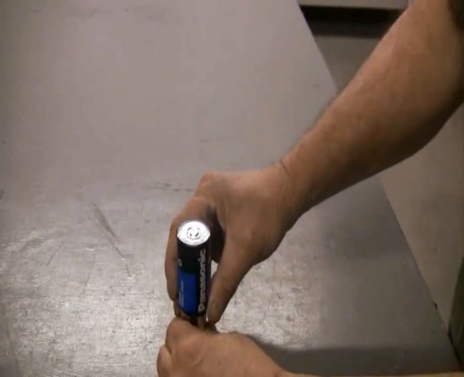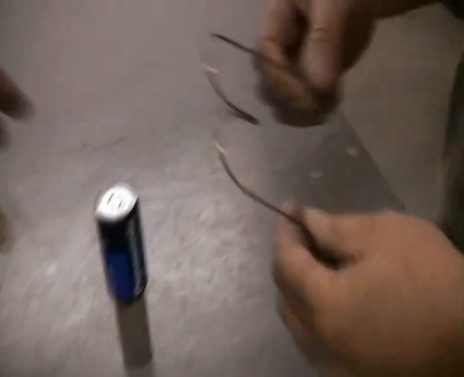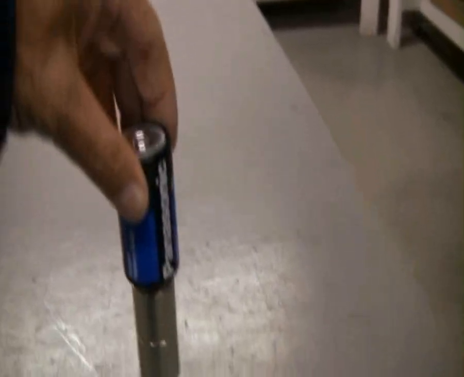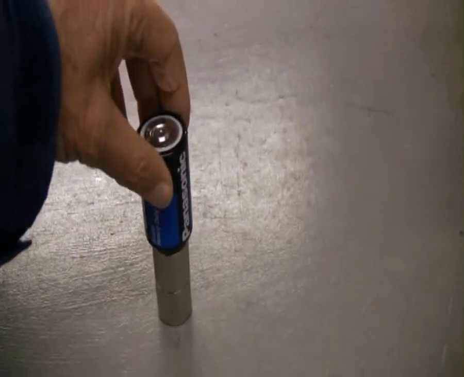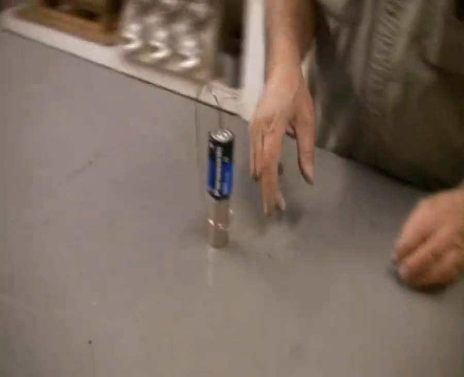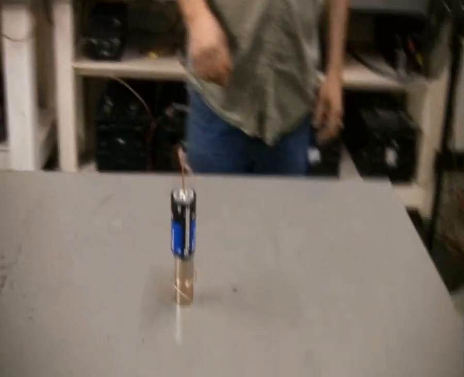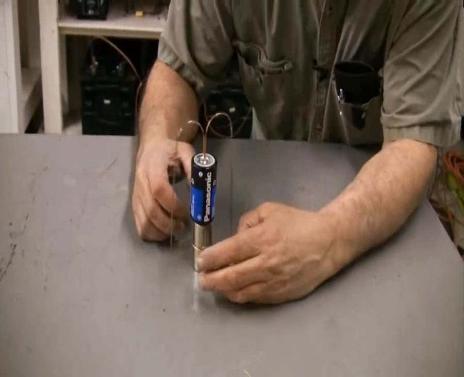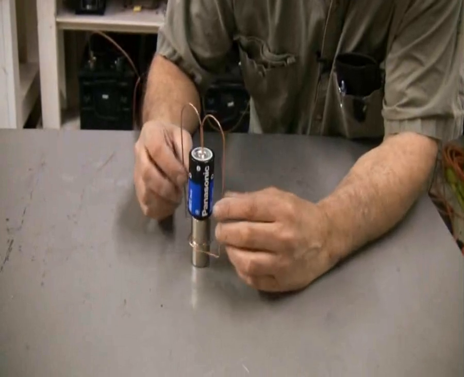Hold on. You've got to get it just right. Well, you had it just right there for a while, till you pulled it apart.